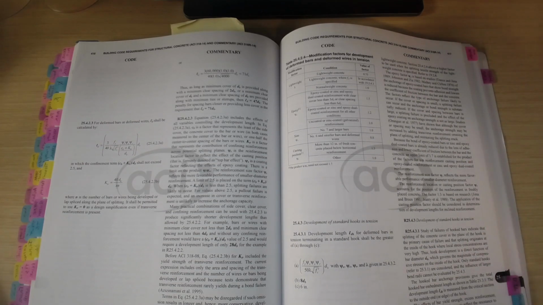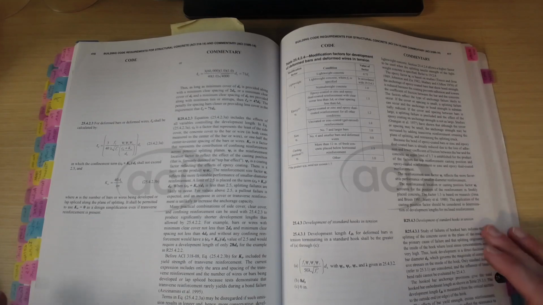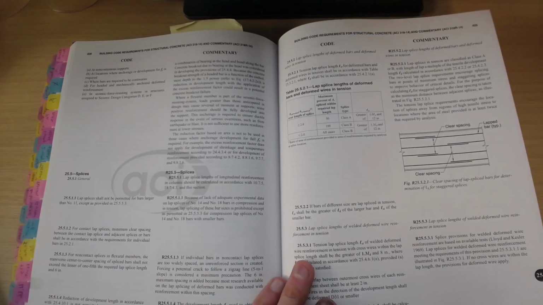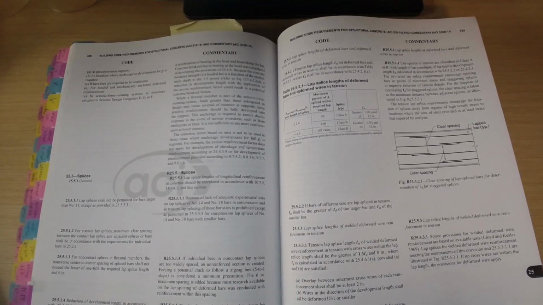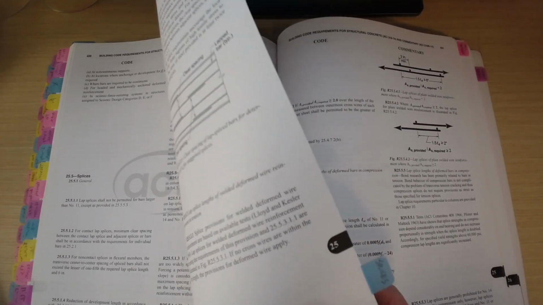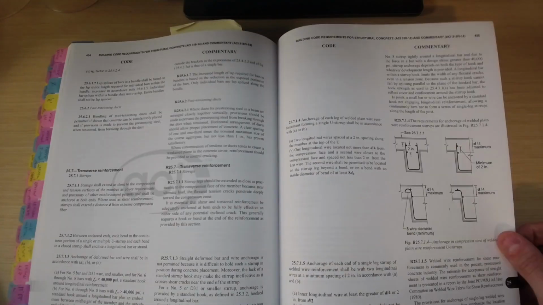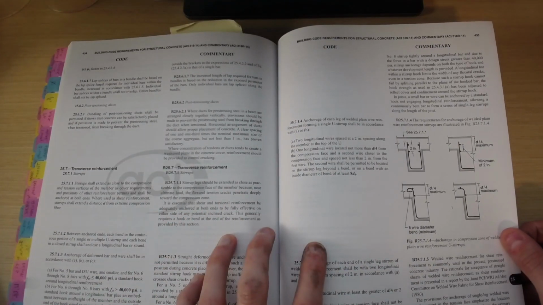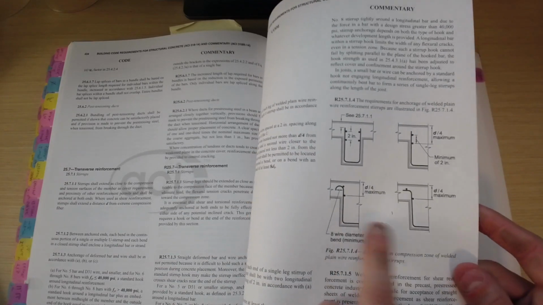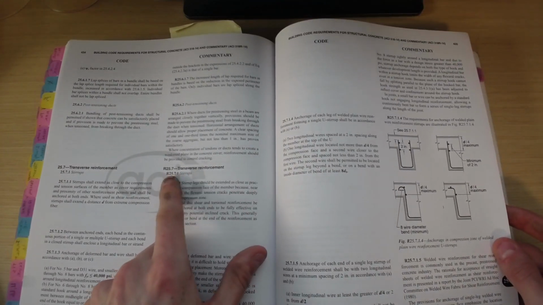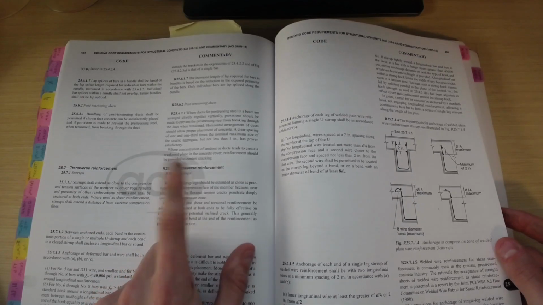I actually did a whole other video on this criteria as well, so check that out, throw another thumbnail up, but this is where it's located, page 416, 417, gets you right into the heart of it. Page 429, 428, you get into splices. So splices is another one. I don't know if specifically you need to tab this, but hey, if you'd like to, there it is. Then you get into transverse reinforcement on page 435. They give you some figures here. Starts right here on R25.7. Again, page 434 is where it actually starts.